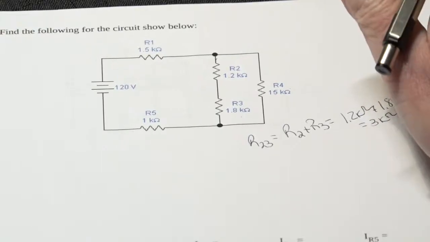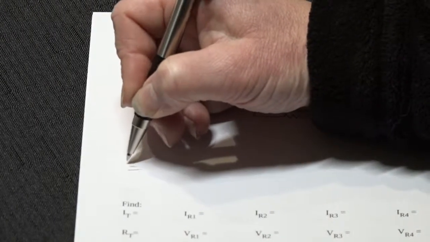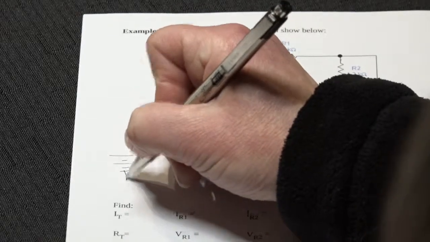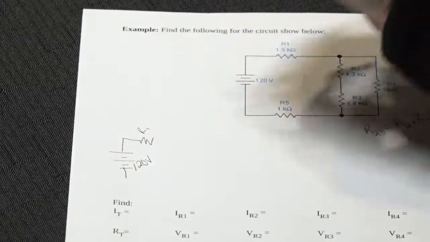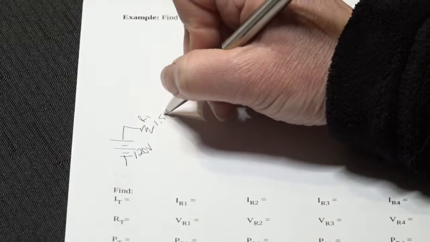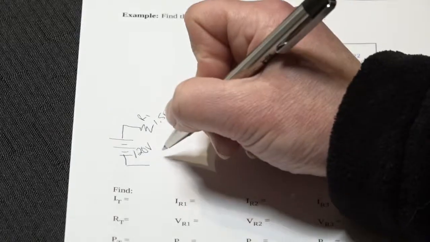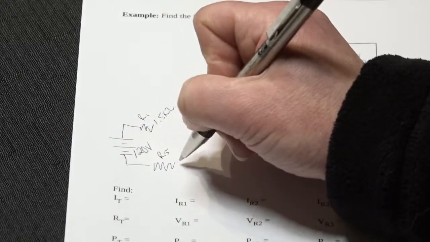Now we're going to redraw the circuit. So the next time we draw it, I'm going to say, okay, we've got our 120 volt source here. 120 volts. And we have our R1 of 1.5 k ohms. We still have R5 down here as our 1 k ohm.